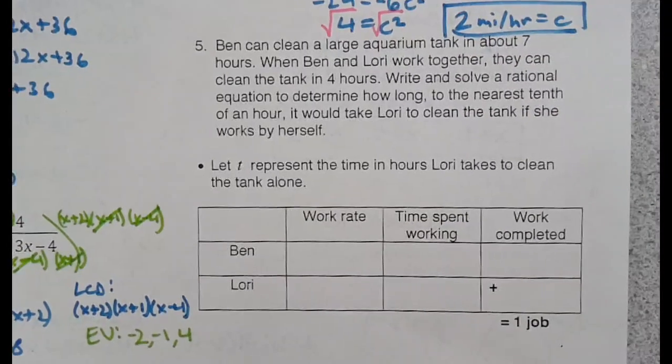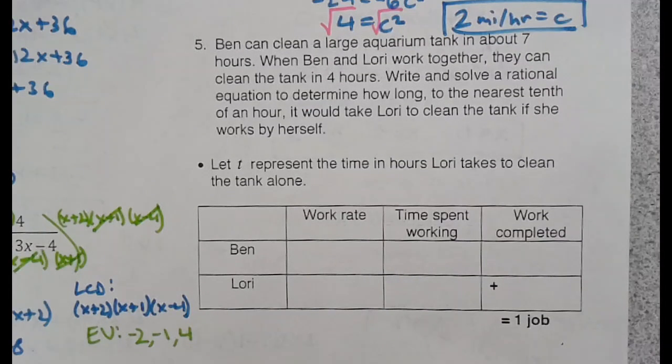Okay, let's begin this last one. Ben can clean a large aquarium tank in about 7 hours. When Ben and Lori work together, they can clean the tank in 4 hours. Write and solve a rational equation to determine how long, to the nearest tenth of an hour, it would take Lori to clean the tank if she works by herself.